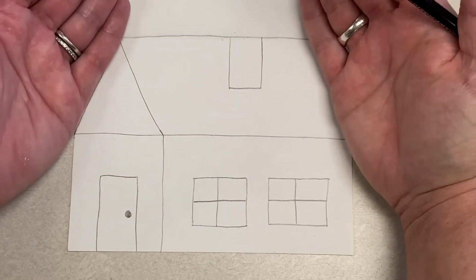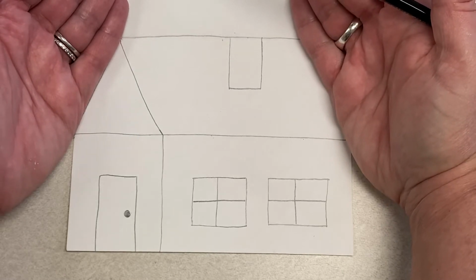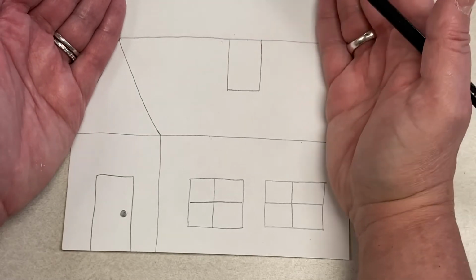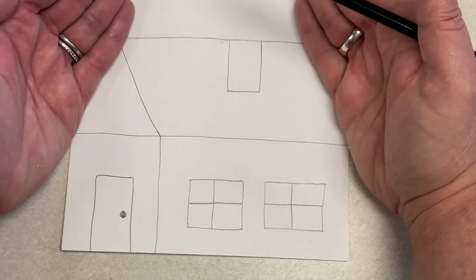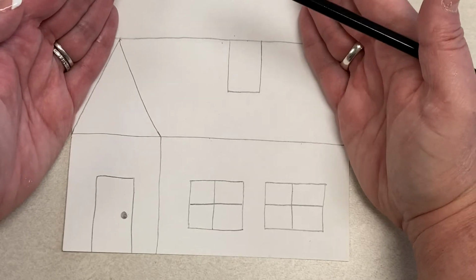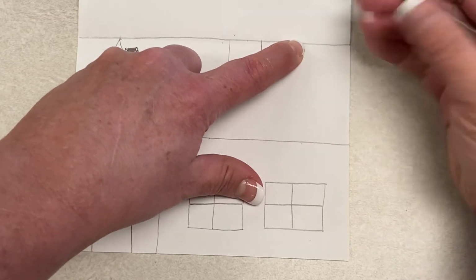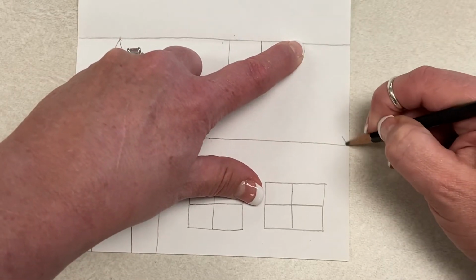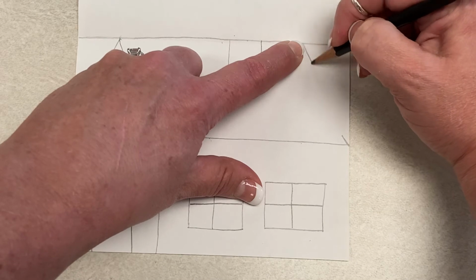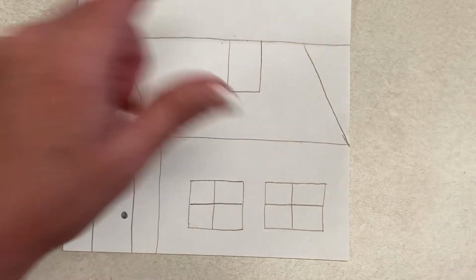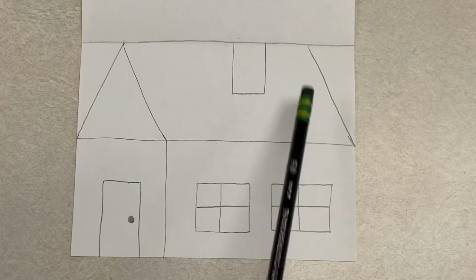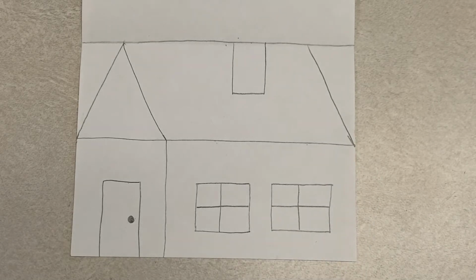So I use my hands to help me make sure it's not like that or like this, but they're the same diagonal line, or at least close to it. Then I use my finger and I go to this corner right here. And that's it. I'm not drawing another triangle. It's just the diagonal line.